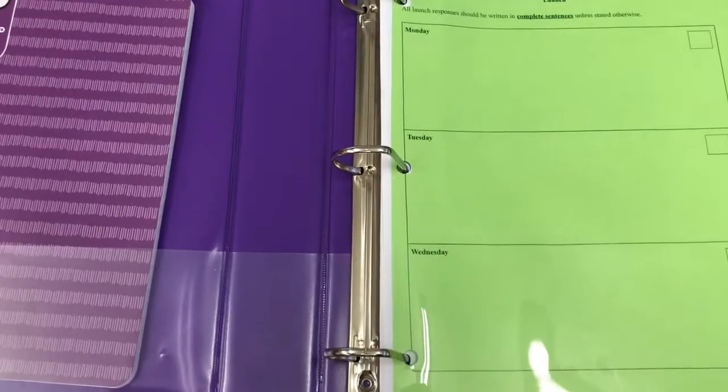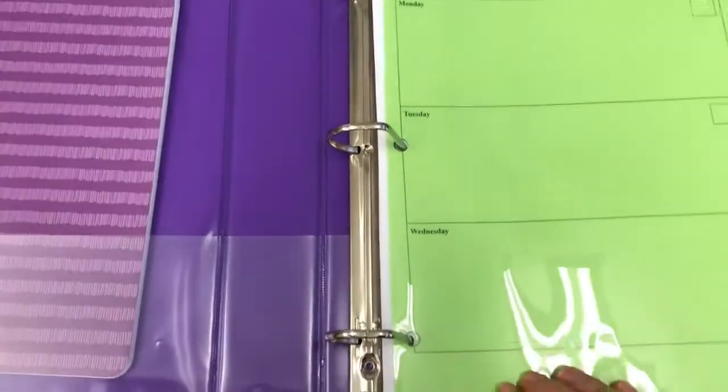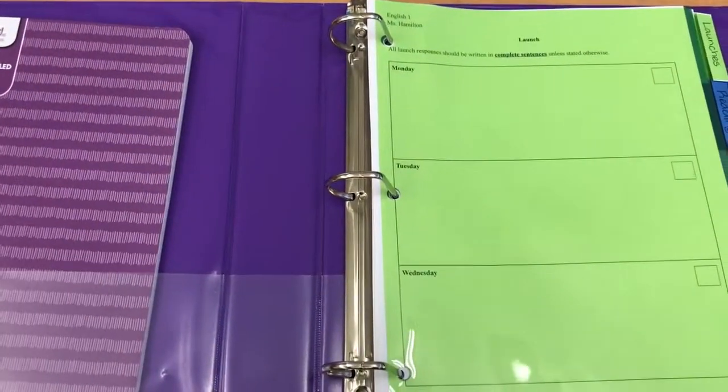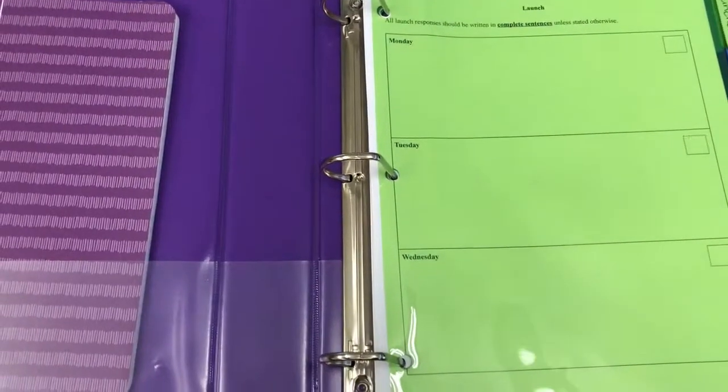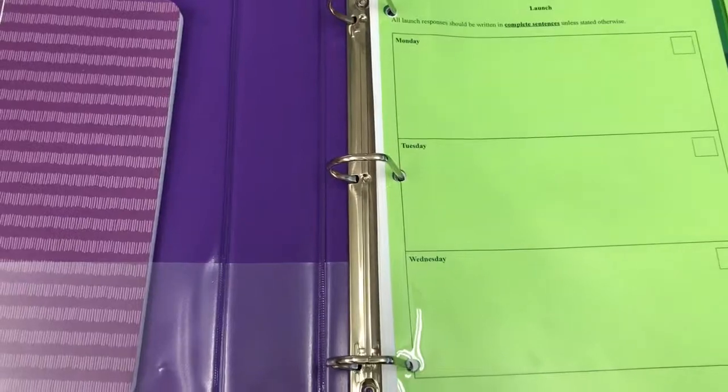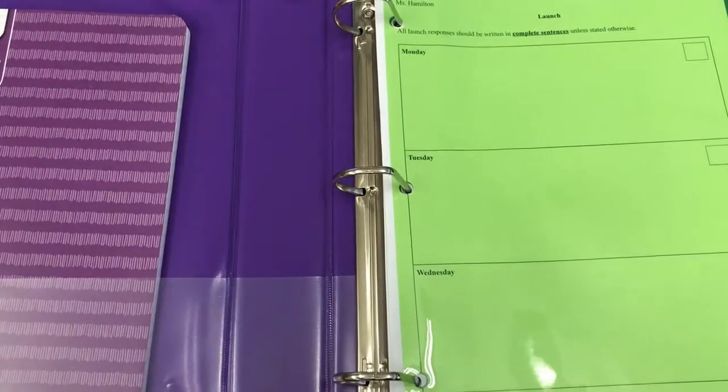Again, if you're missing any handouts, you want to write those down somewhere, maybe in an extra space at the bottom of your launch or on a post-it note or another piece of paper. You might write down Intro to Paraphrasing because you're missing it. It's your responsibility to come during my office hours and get that handout.